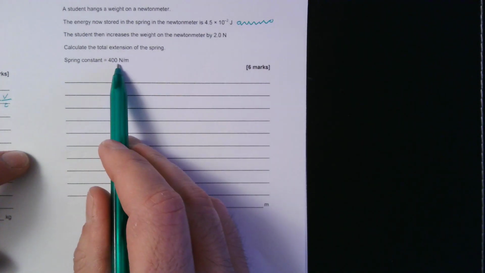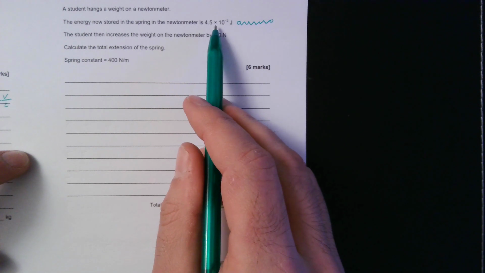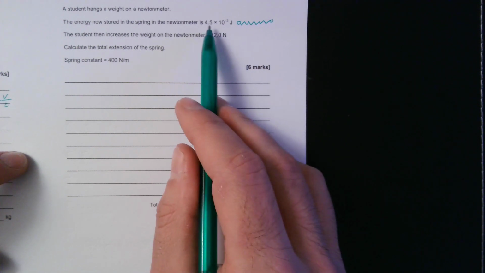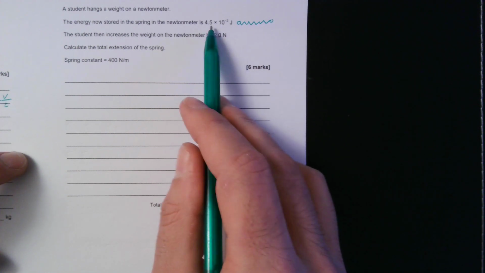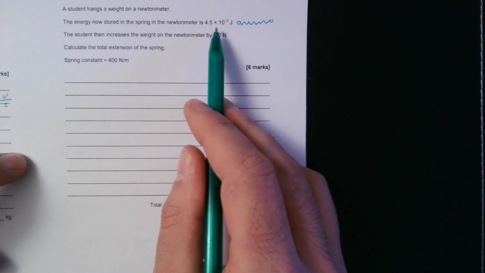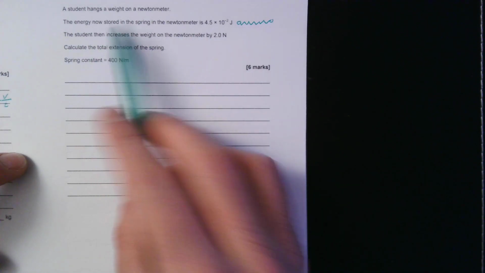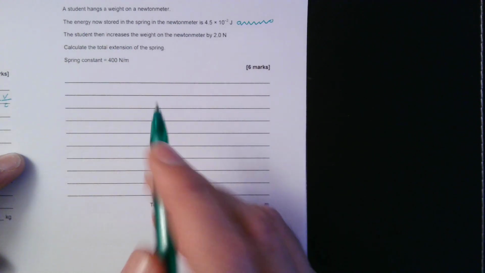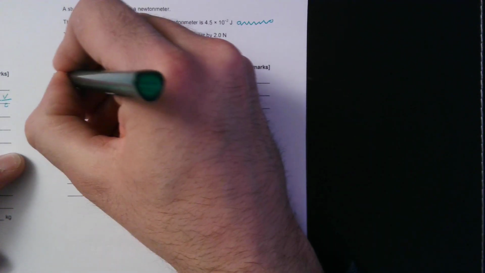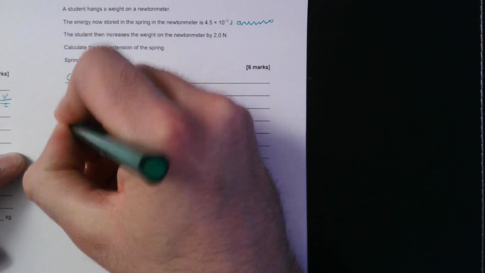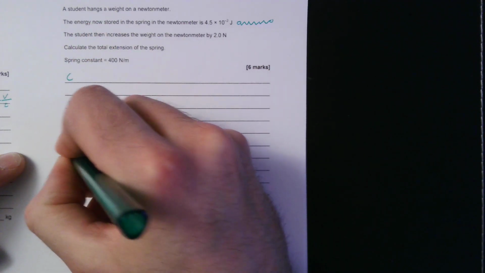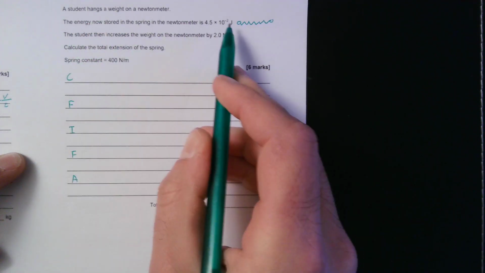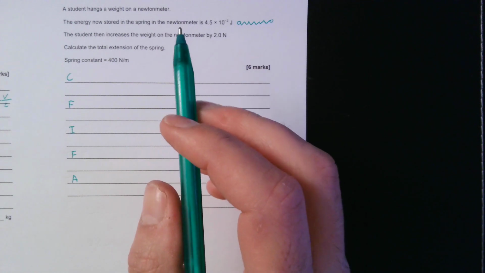And now, because we know the spring constant, we can work out how much it's been extended based on that energy. Now, we know this is to do with a spring, and we know it's talking about energy, so we know we're going to have to use the elastic potential energy equation. So C, F, I, F, A. Because we know it's a spring, that's always going to be elastic, and we know we're talking about energy because it simply talks about energy.